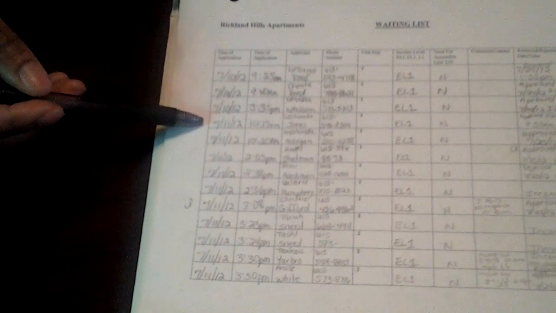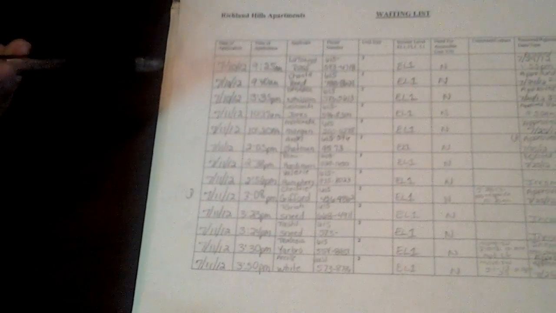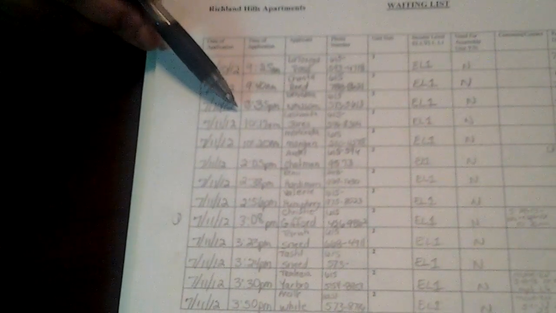Here's an example of July 11th, 2012. On the 11th of July, we had multiple people come in on that same day. What we are required to do is write down that date, and if the date falls on the same day, then we're required to put the time that we received the application.